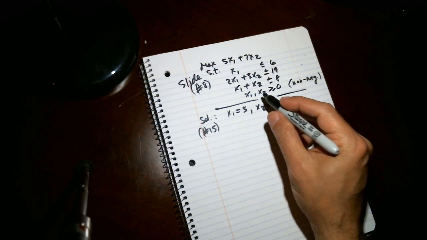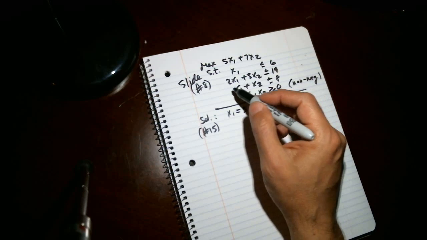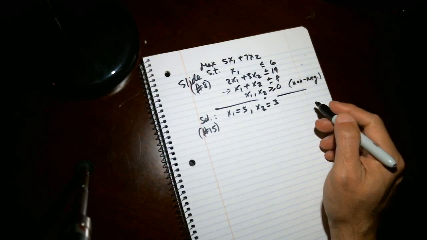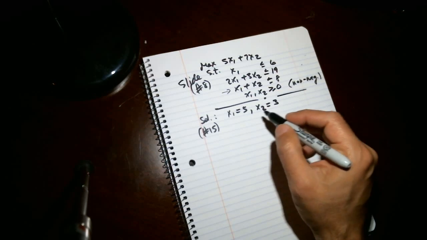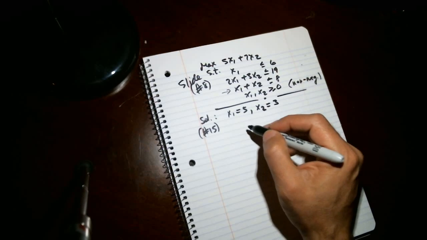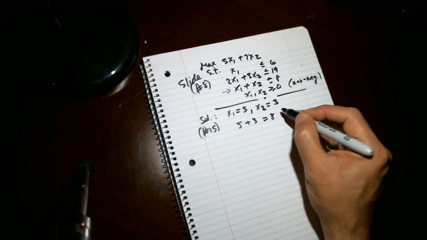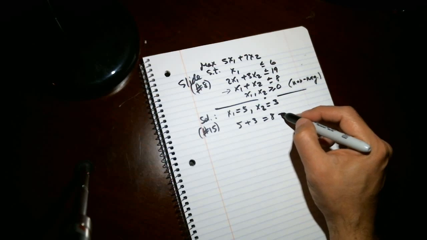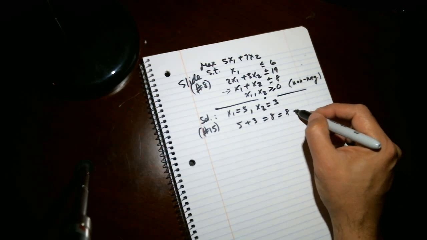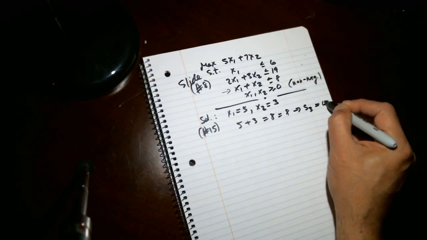Now, if we substitute these numbers into this third constraint here, that's my third constraint. Well, it'll be easy. 5 plus 3 is equal to 8, right? And it is exactly equal to 8, the right-hand side. So the slack number 3 is equal to 0.